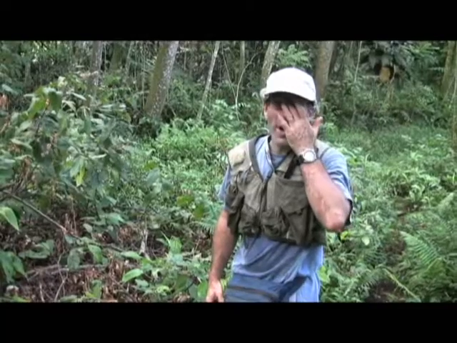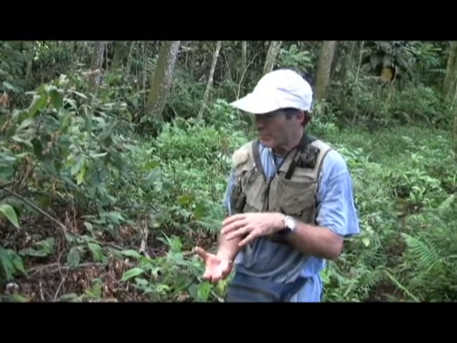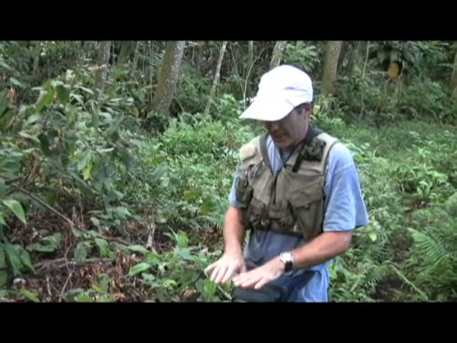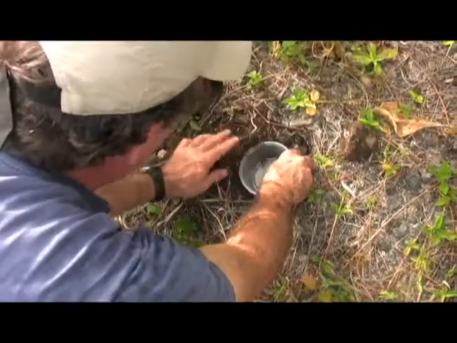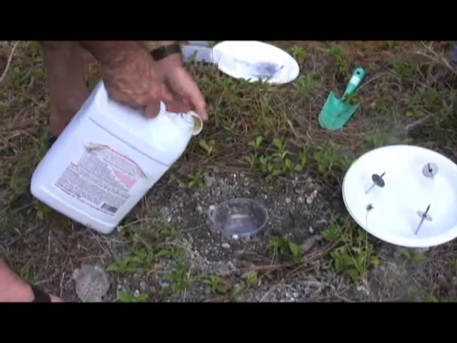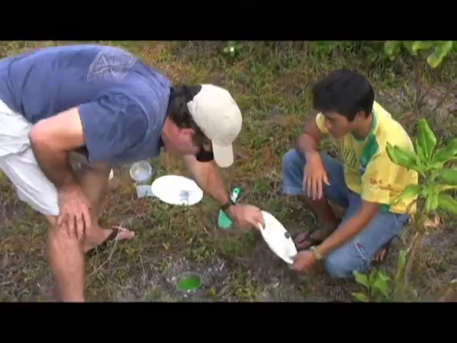We would do pitfall trapping, which is basically like a cup that's set into the ground so that the top of the cup is even with the ground, has a little roof over it to keep the water out. And if any spiders or insects come walking along, they fall into that trap.